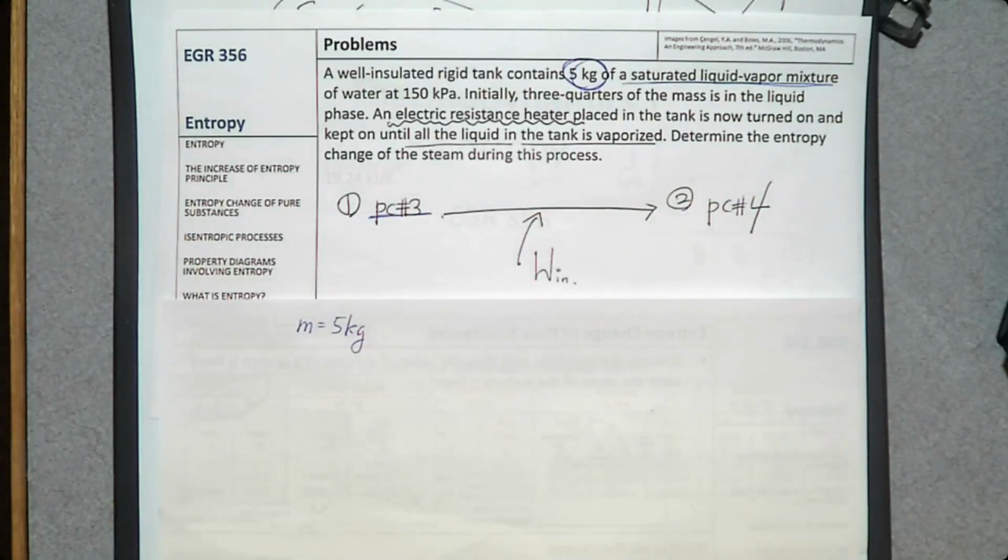If you have a phase change process, if you have a saturated mixture, we need another thermodynamic property. What is it? Quality X, right? Do we know the quality X? Yes, 3/4 of the mass is in the liquid. What is the definition of the quality X?